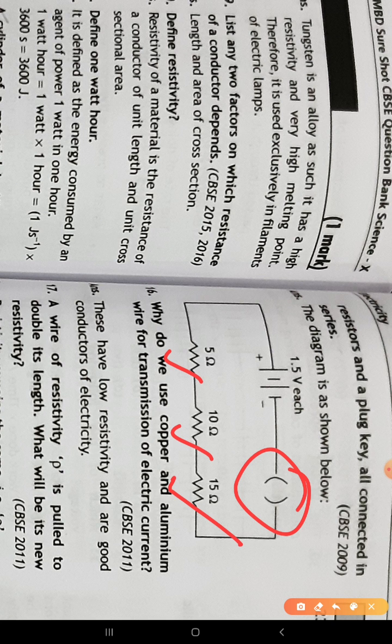Now the next question is, why do we use copper and aluminum wire for transmission of electric current? As you know, they have low resistivity and are good conductors of electricity. So these are some important questions related to the electricity chapter.